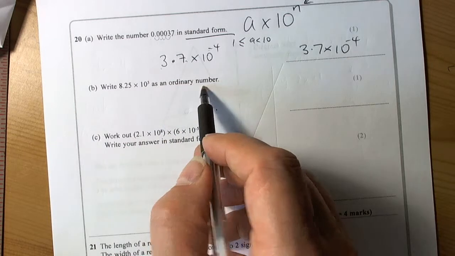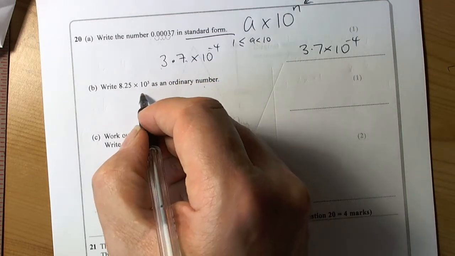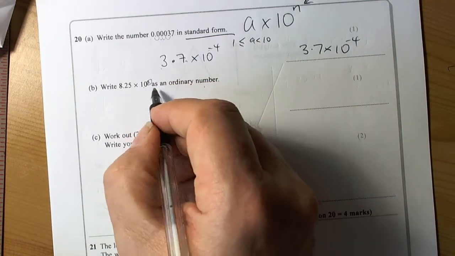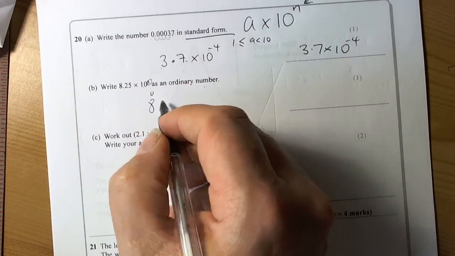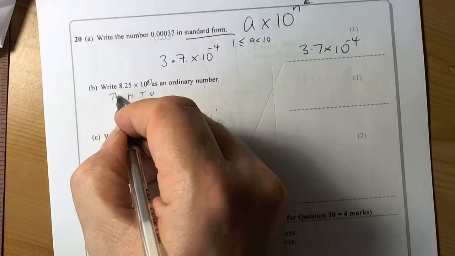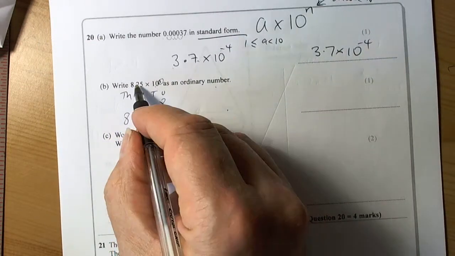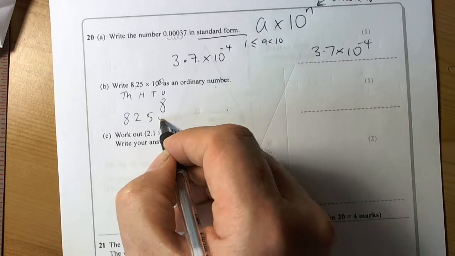8.25 times 10 to the power of 3 is an ordinary number. Lots of ways of thinking about this. The 10 to the power of 3, well, the 3 tells me that this moves up 3 places. So 8 was in the units column. If it moves up 3 places, then it goes into the thousands column. So all of these digits will follow that. 8250.